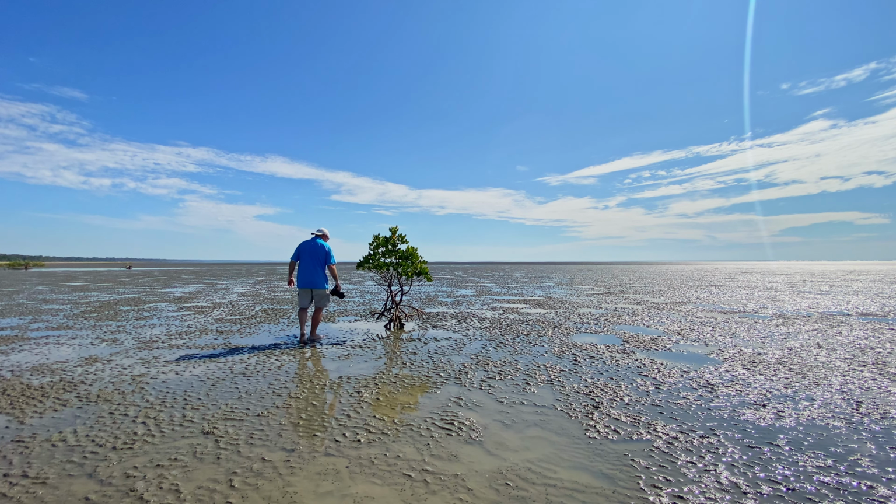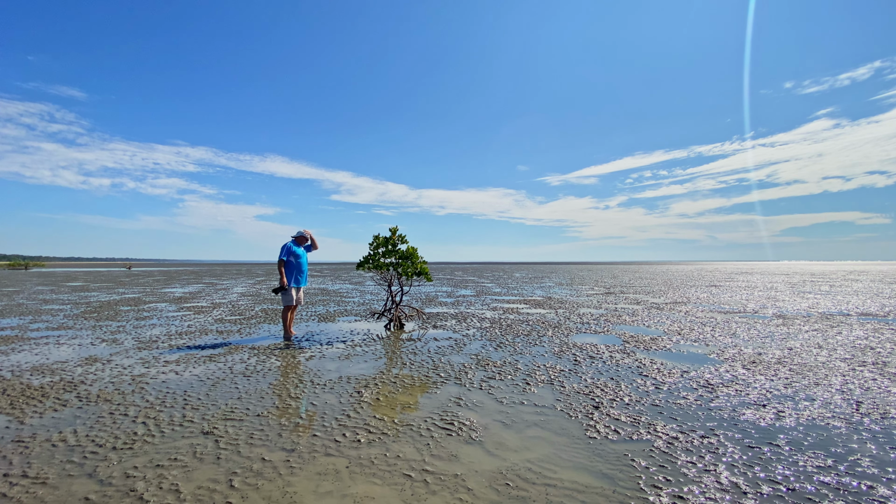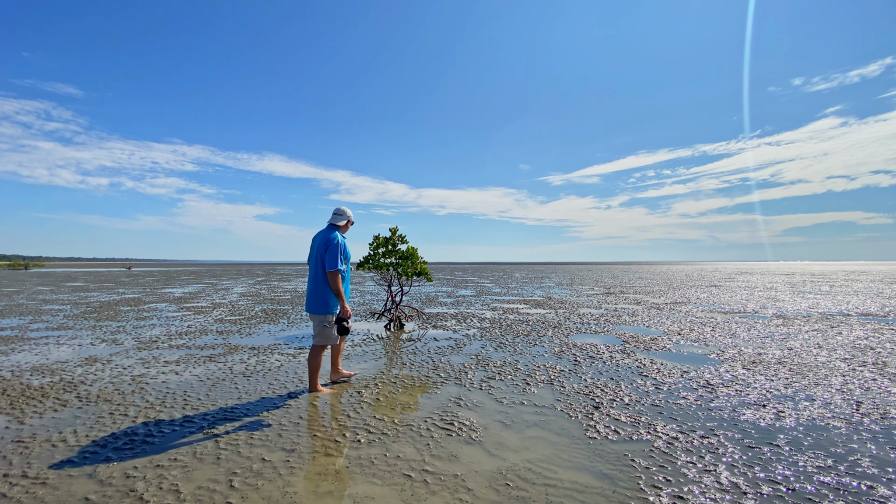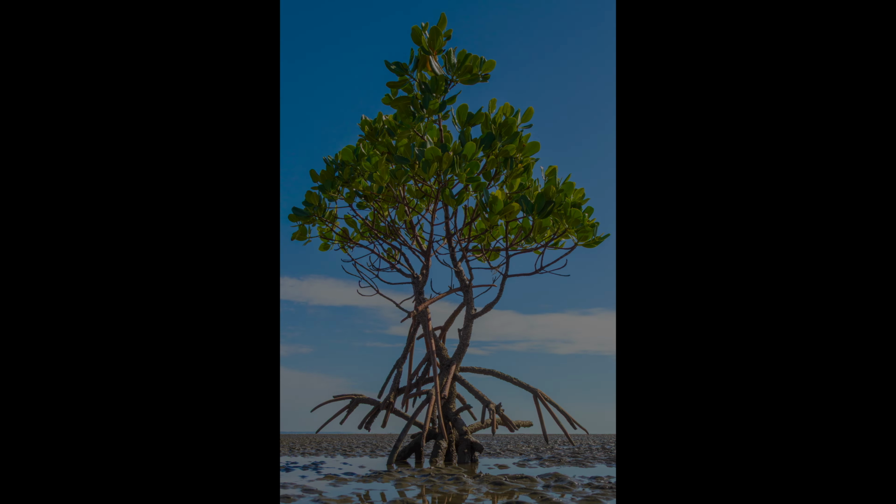But these roots, have a look at them. That's got character. That has got character. I've got my serious hat on because this is a serious tree. That's really nice. All right, so that's what we're looking for. If it's a lone tree, it's got to be a tree that has some character to it. And that is a really healthy looking mangrove.